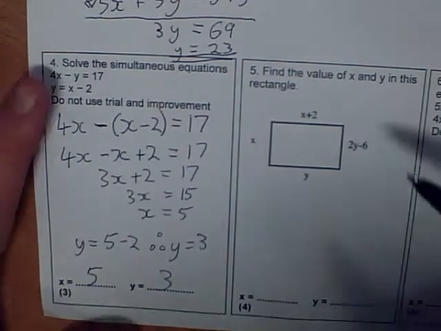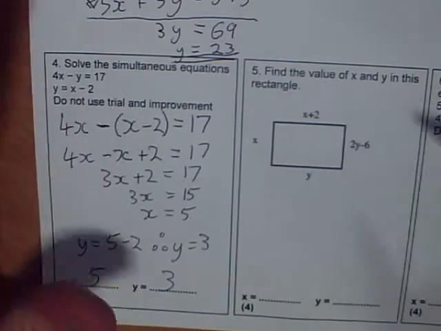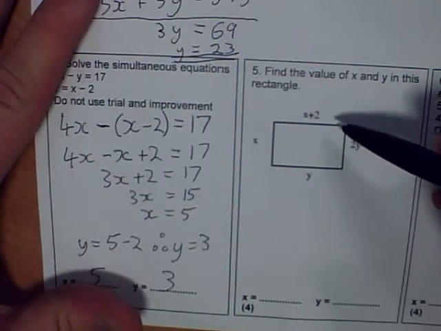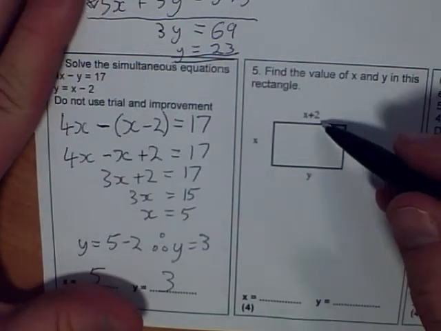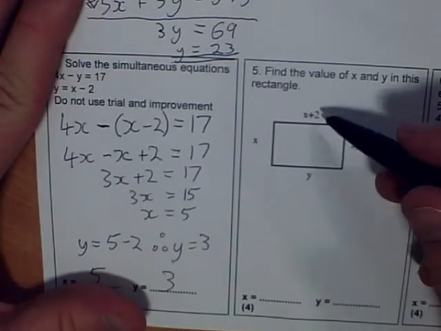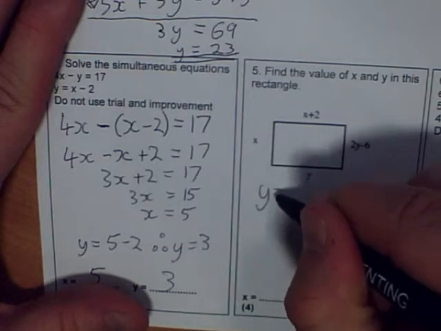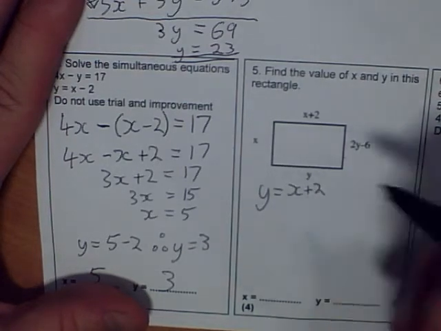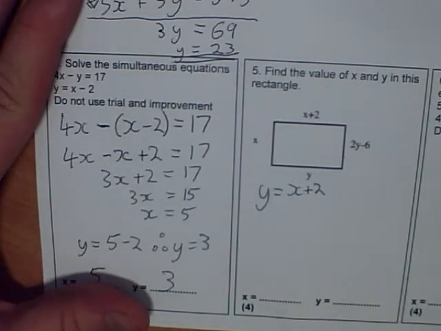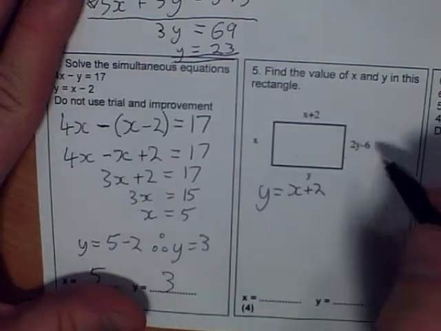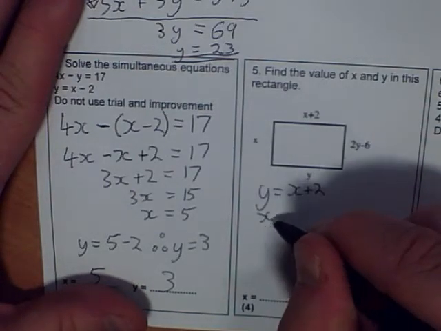Okay. This question here, you just need to spot, it's a bit of problem solving really, so I need to just spot this. I've got y and I've got x plus 2. Now in a rectangle, those are the same, aren't they? So y is equal to x plus 2. As soon as you spot these, it's quite a straightforward question, but you just need to spot this first bit. And x must be equal to 2y minus 6.